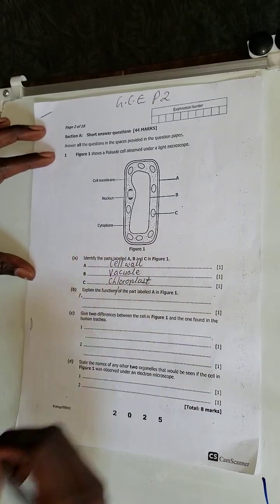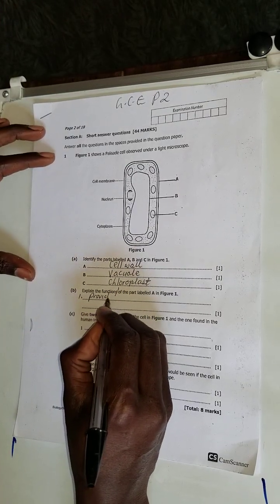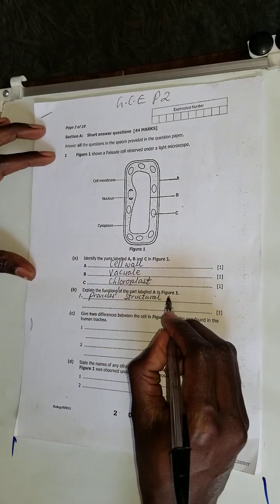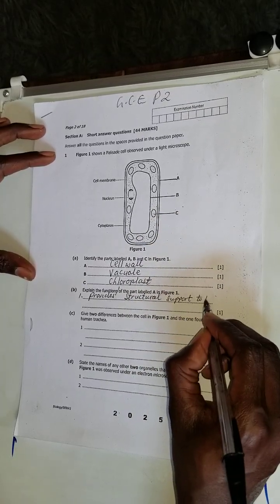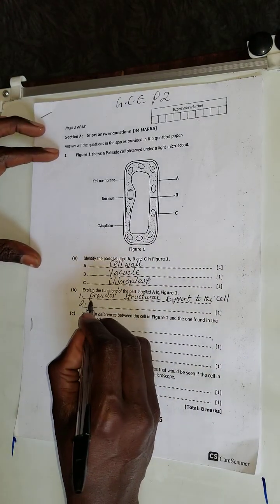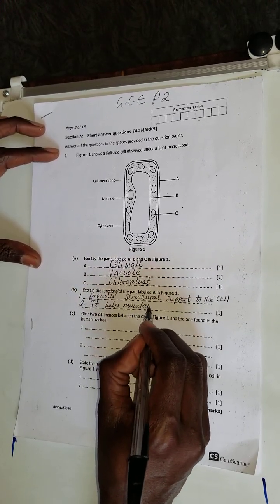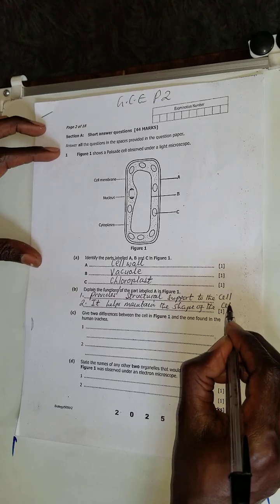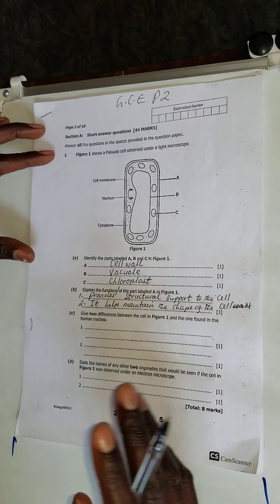Well, you need to remember that the cell wall provides structural support to the cell. 1, it provides structural support to the cell. 2, I can also say that it helps to maintain the shape of the cell. That is what we can say.